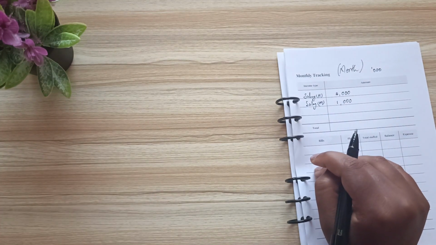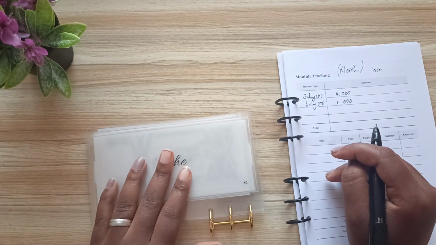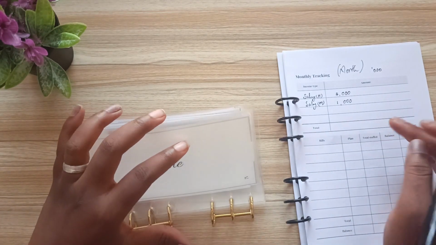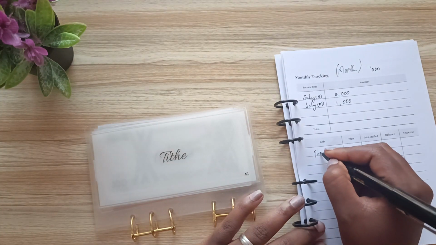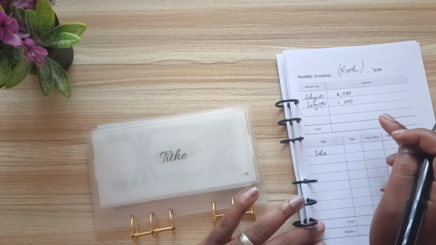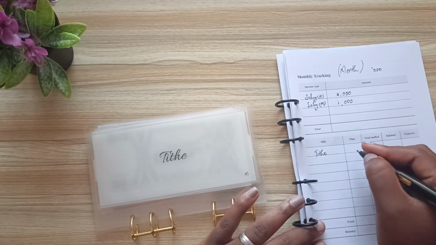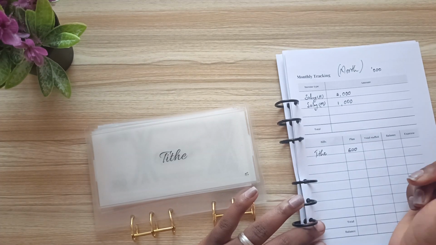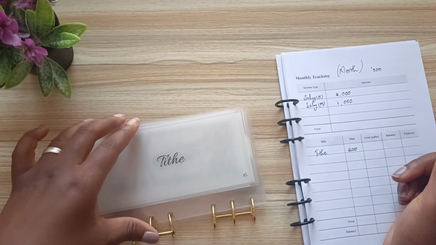So now we get to bills. I have to take out the binder, of course. Tithe is dependent on the total here, but the preliminary at the moment is that much, 10% of what you earn.